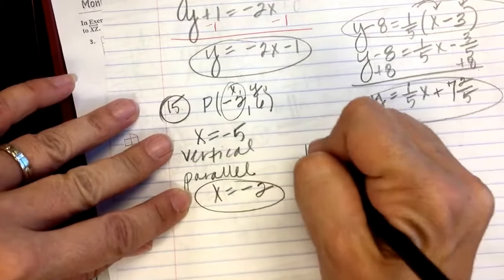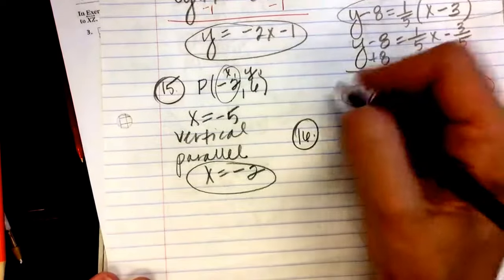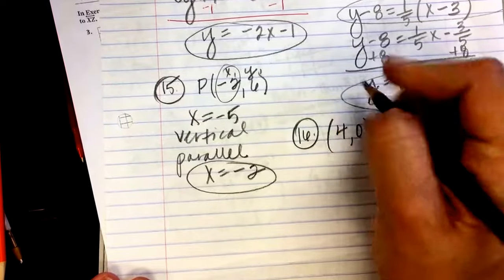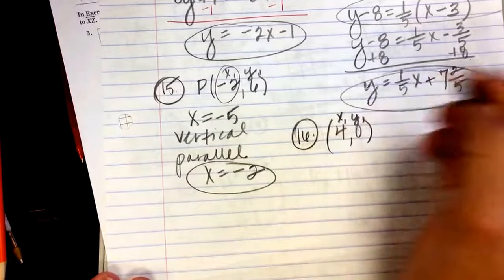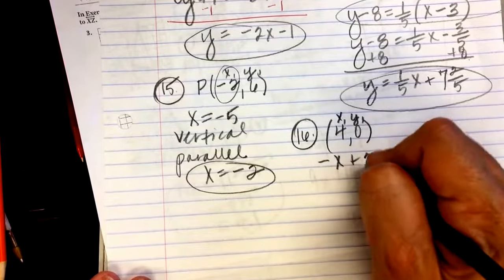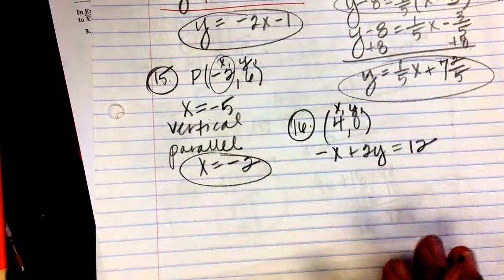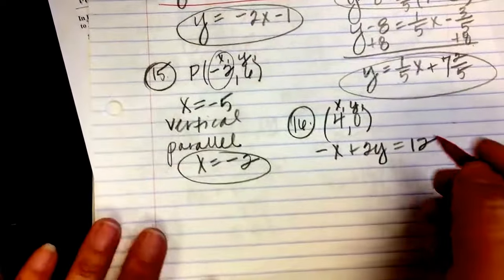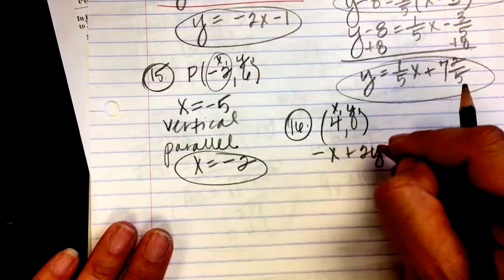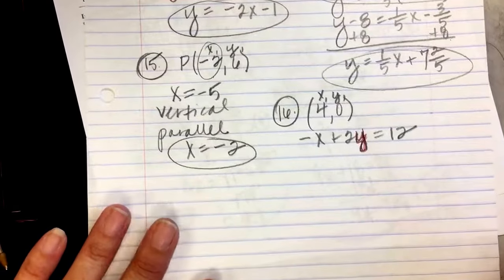Now 16, and I glanced at the test, and there is something like 16 where you have your point, in this case x1, y1 for (4, 0), and we're given the equation -x plus 2y equals 12, and we need to know the slope. So to know the slope, we actually have to solve this equation for y, because we need to figure out what the number stuck to x is once it's in y equals form.